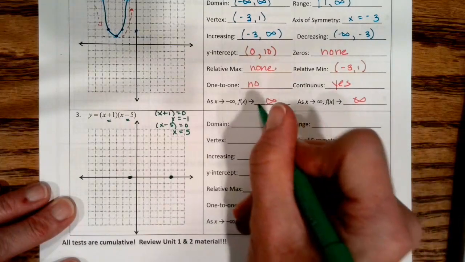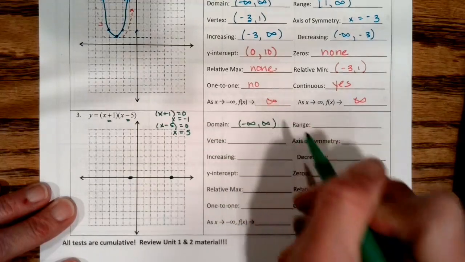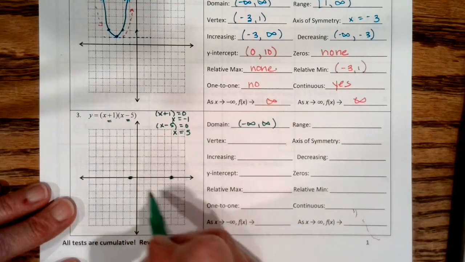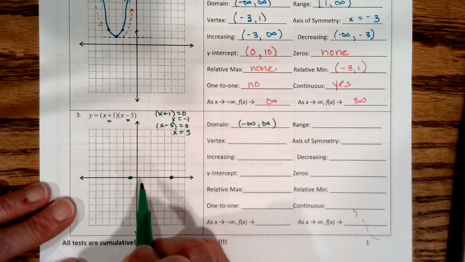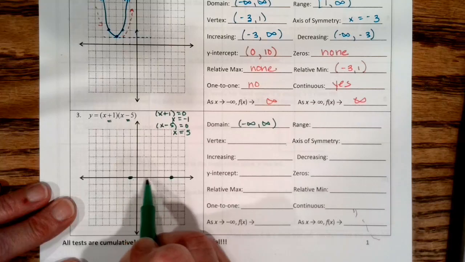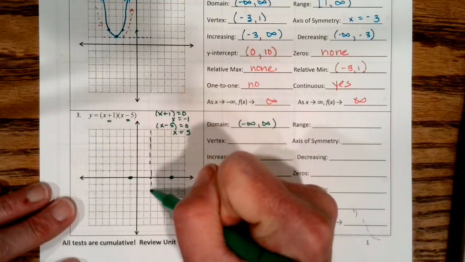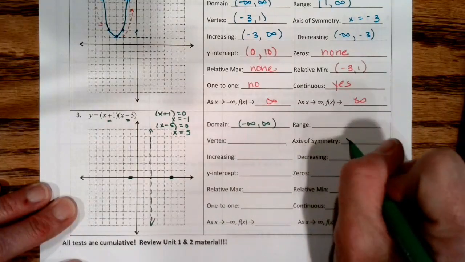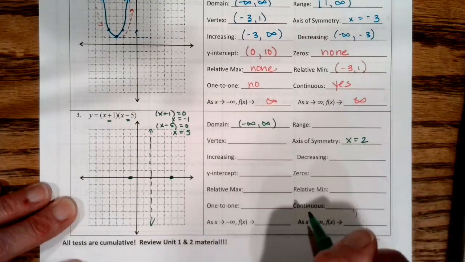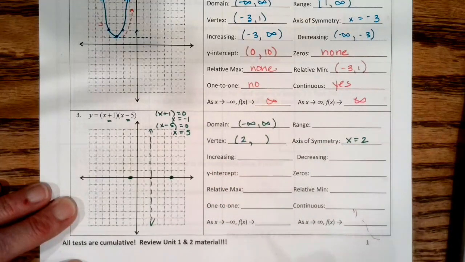My domain for this graph is going to be all real numbers. And my range is going to be wherever my vertex happens. The interesting thing about your axis of symmetry is it's going to be the center point in between your solutions. So here's where my axis of symmetry is at. x = 2. And my vertex is going to be an input value of 2.